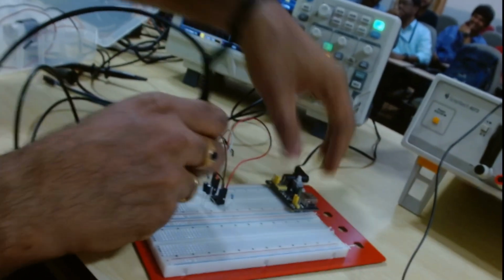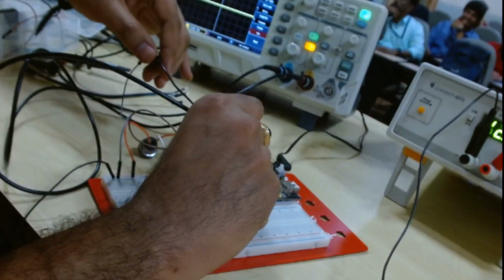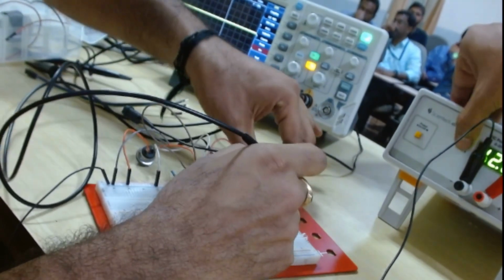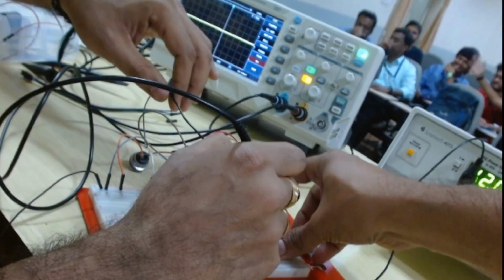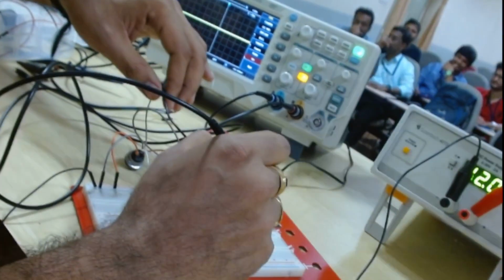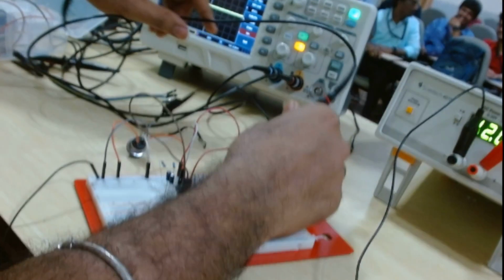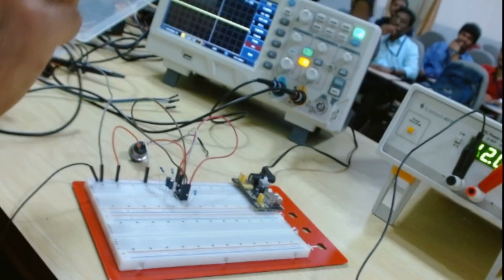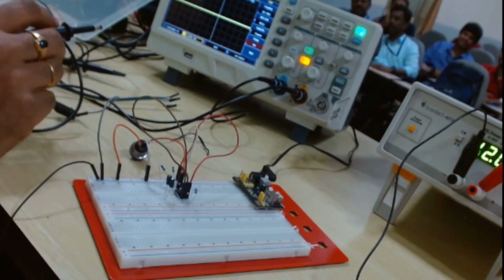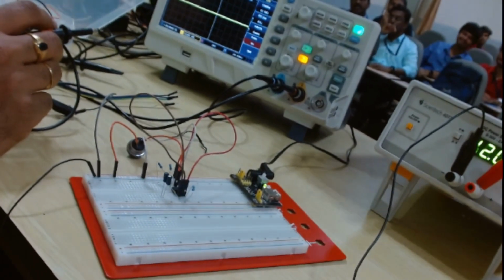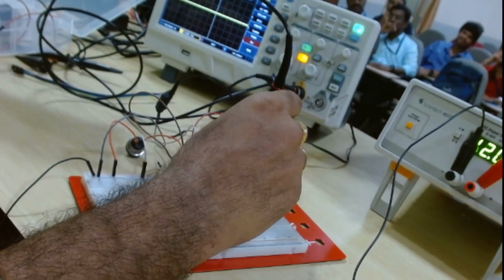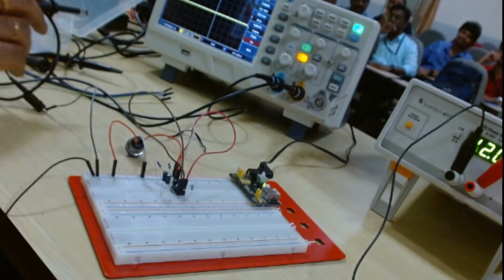No 12 volt, what? Huh? Loose connection. Yeah. Okay.